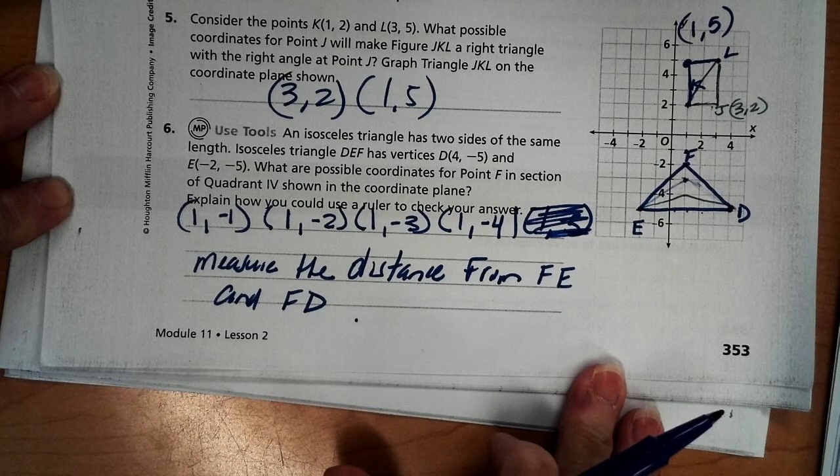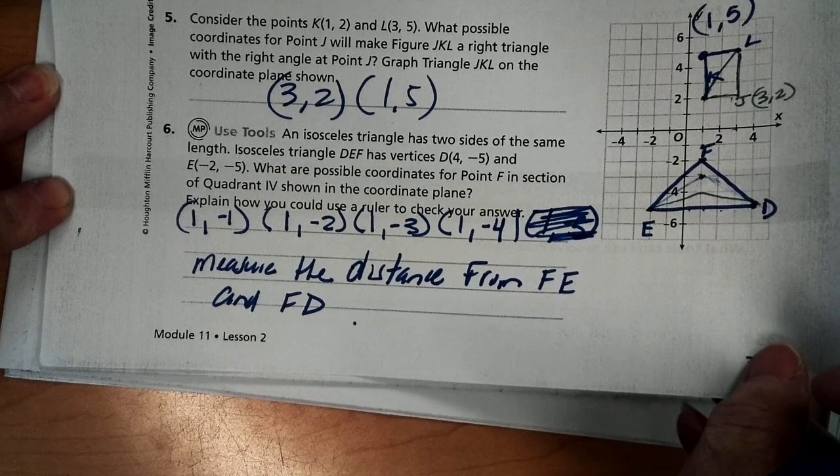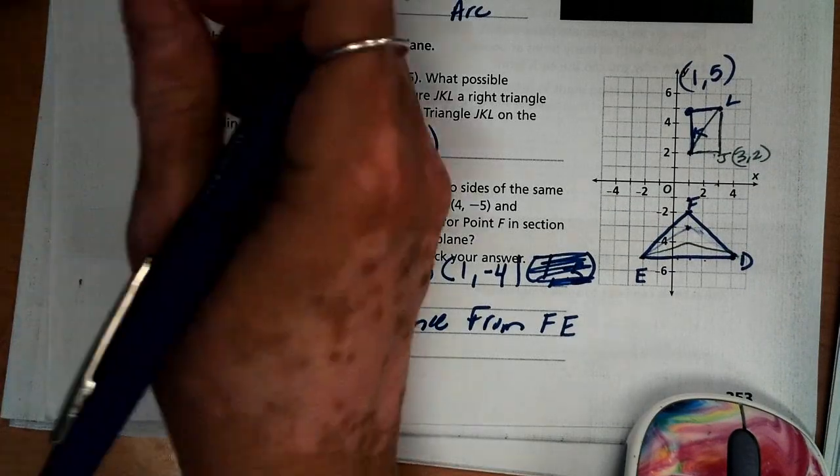All right, Miss Patel, you have a question? Yeah, can you help me with 11.1, actually? Yeah, I have to go back to that one. Because I'm confused on, like, 6.